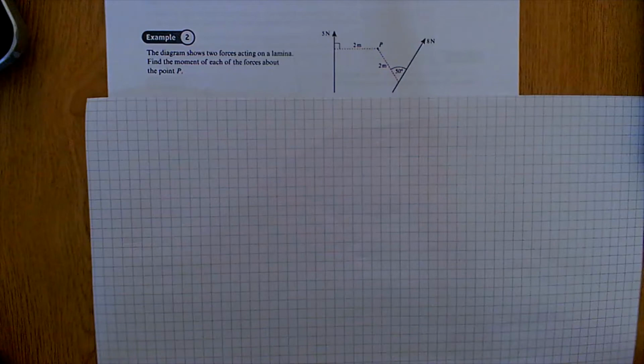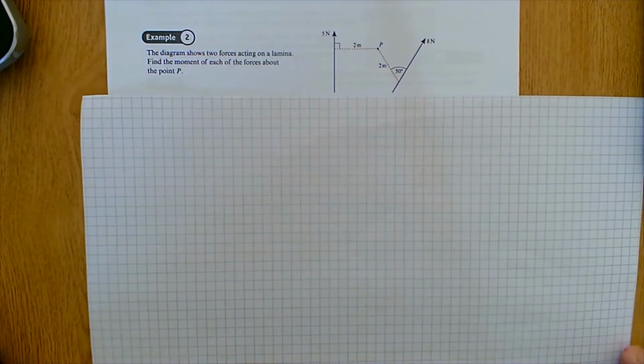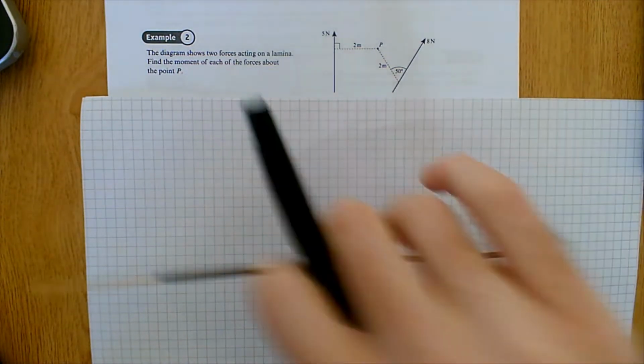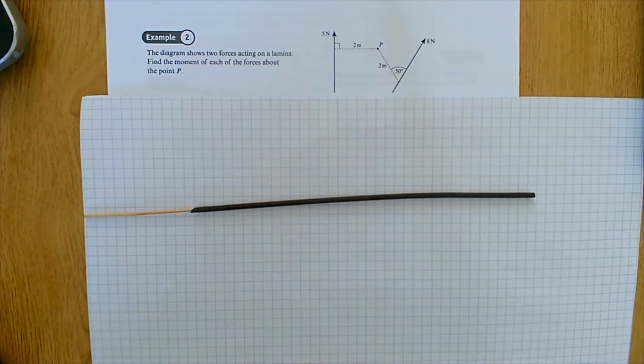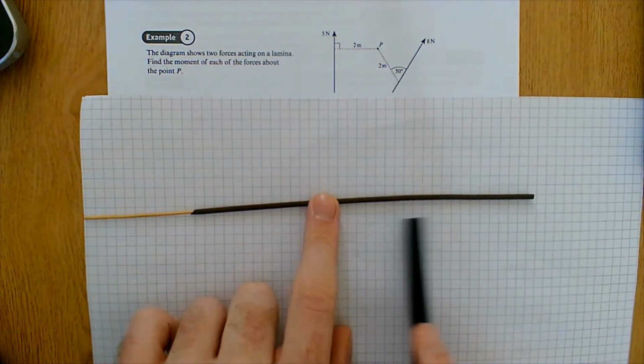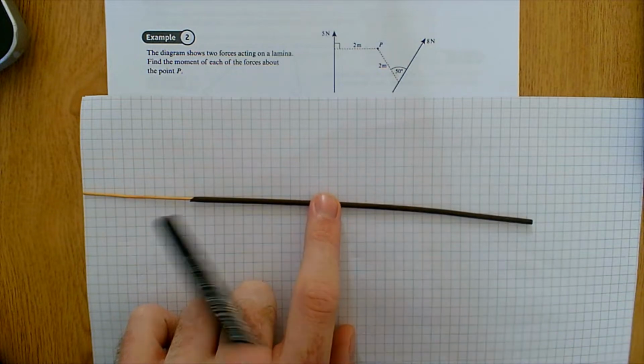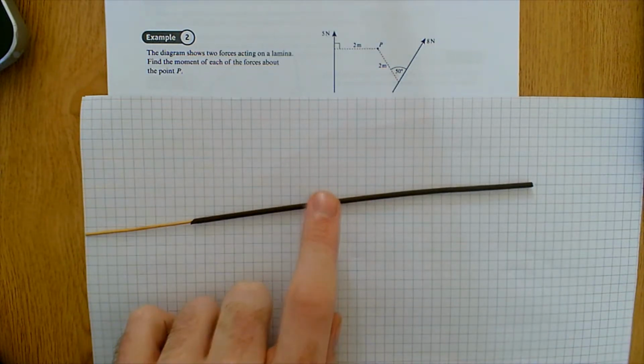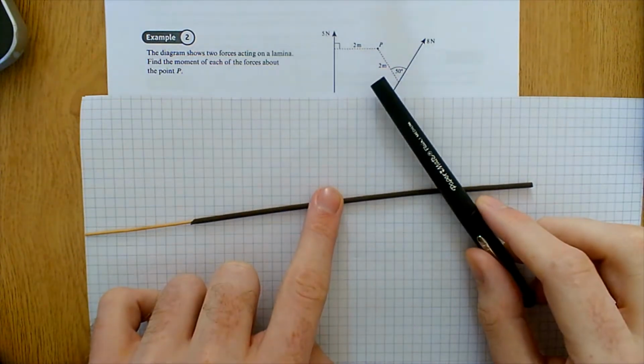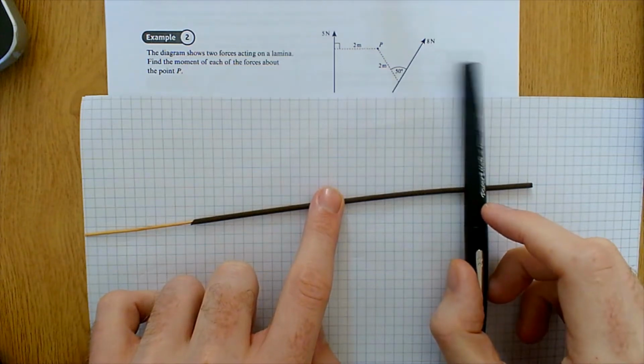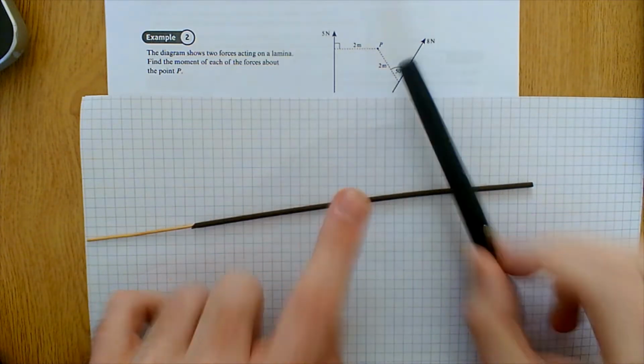Okay, example 2 deals with a laminar. So we've already said that our one-dimensional object is a rod. That's just a straight line. It can turn up, it can turn down, clockwise, anti-clockwise, depending on where you push it. And we saw that we have to think about the force as perpendicular, so if it's not perpendicular, we have to resolve it.